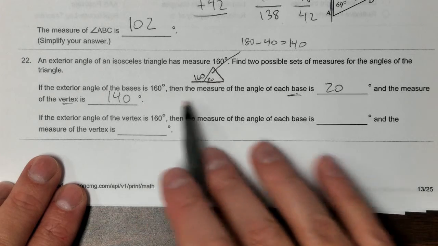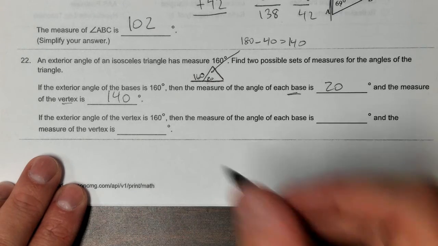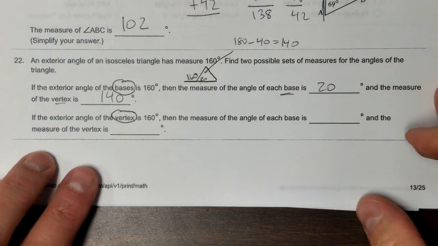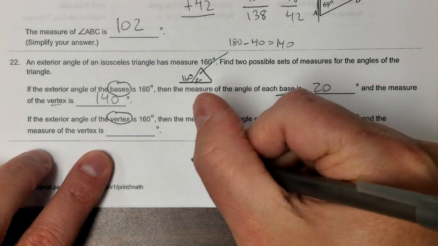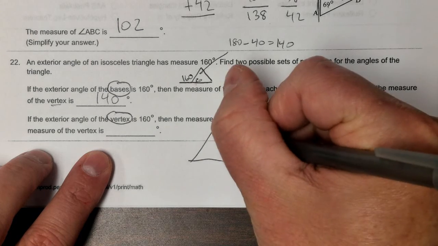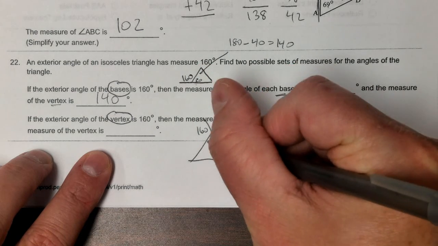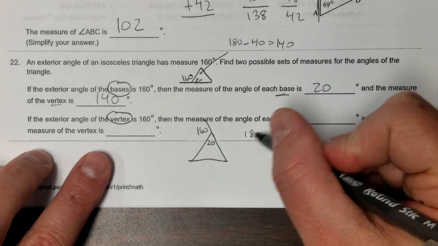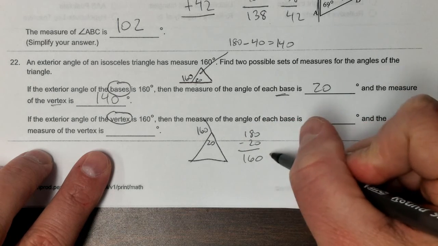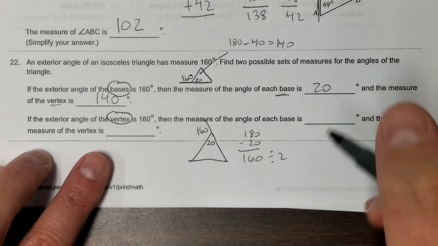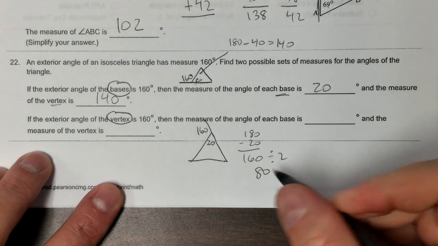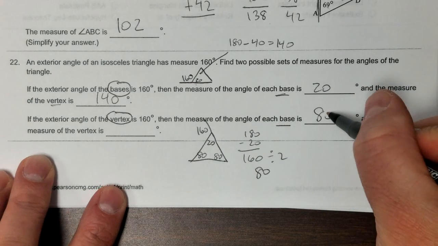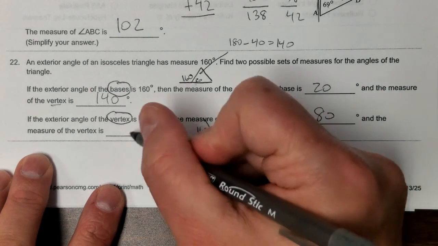Now the next one is worded a lot alike. The only difference is this one says bases and this one says vertex. And so you draw it again, put this where this is 160, so you have 20. And then you do 180 minus 20 is 160, and then divide that by 2 to give you 80. So for the base angle it's 80, and for the vertex it's 20.